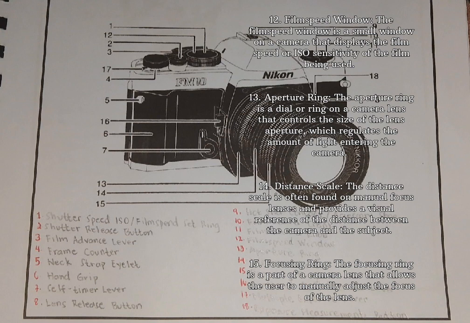Number 13. Aperture ring. The aperture ring is a dial or ring on a camera lens that controls the size of the lens aperture, which regulates the amount of light entering the camera. Number 14. Distance scale. The distance scale is often found on manual focus lenses and provides a visual reference of the distance between the camera and the subject.